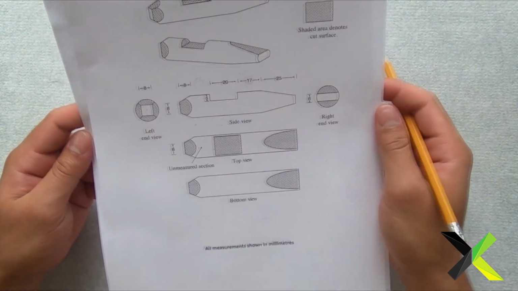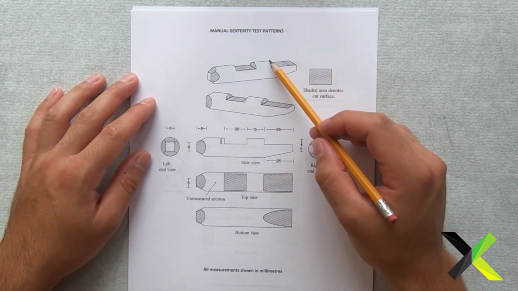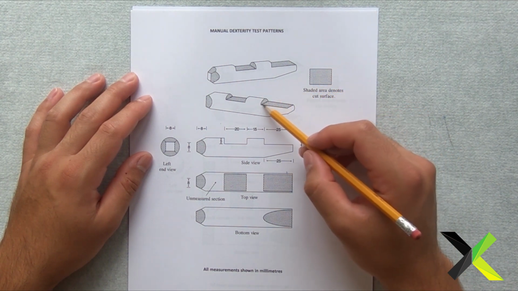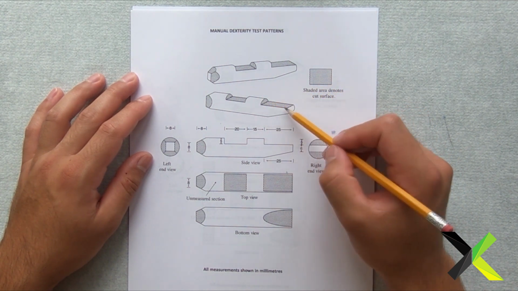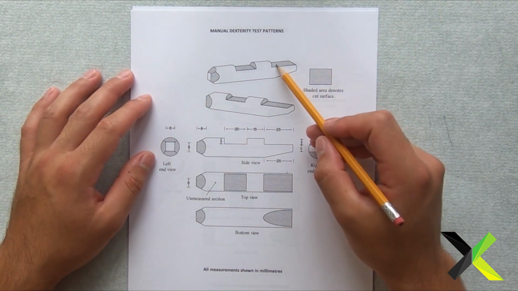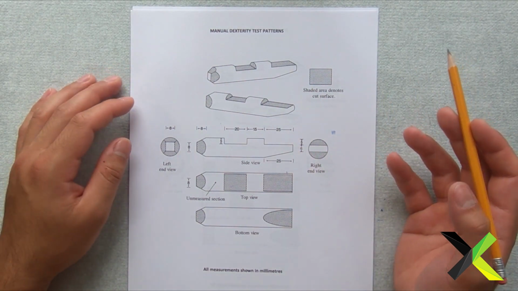That is the same as this one. Here we have what we call a notch. This right here is a notch. On your test, you will likely be presented with a pattern that has a notch in it. So you'll have a notched end, and then you'll have a fluted end. That is most likely what you'll be presented with.